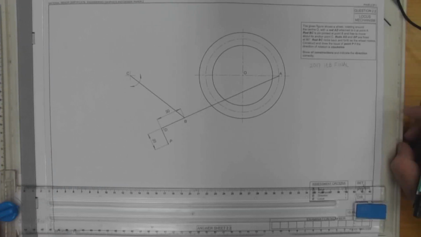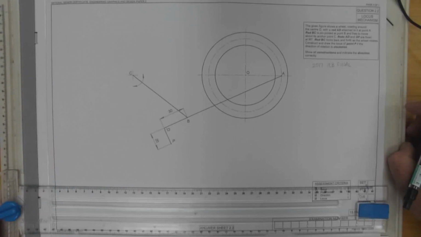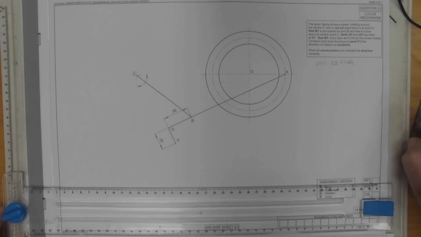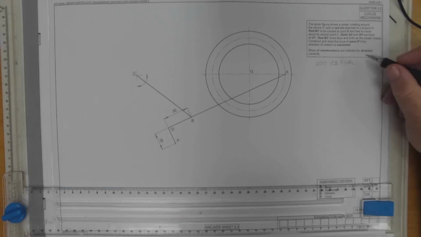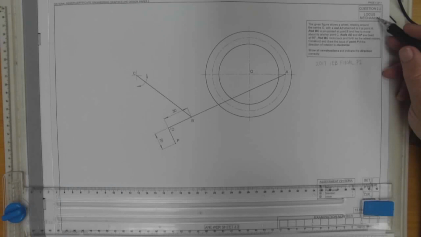Hello grade 12s. Today I am working through a past paper. I'm taking a look at the 2017 IEB final paper 2, and I'm looking at the mechanism which is part of the loci in question 2.